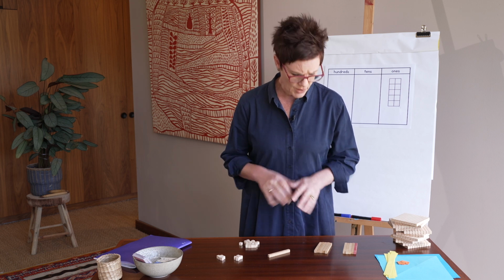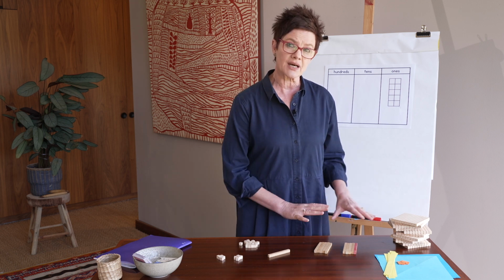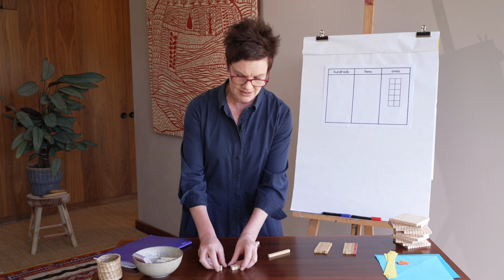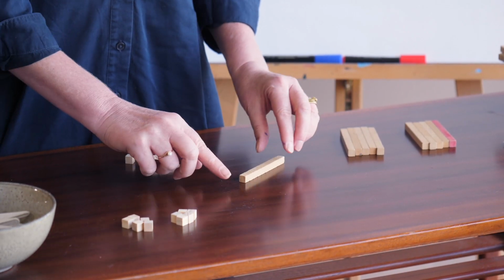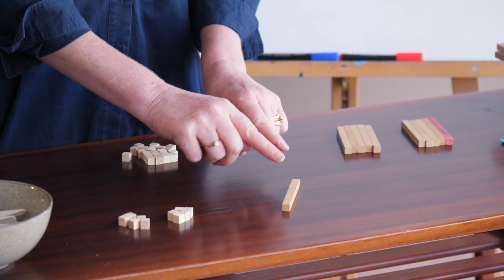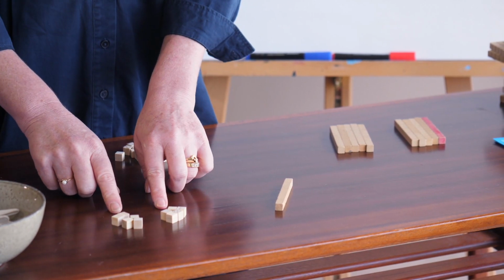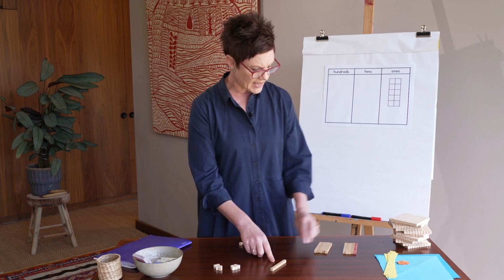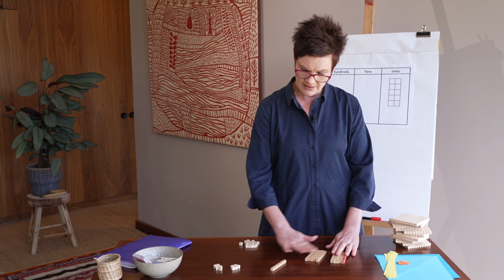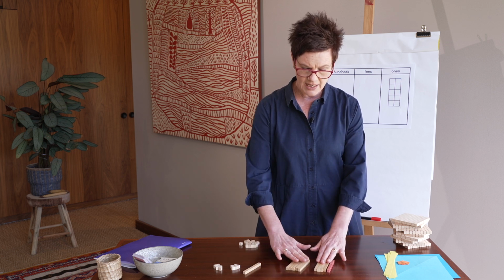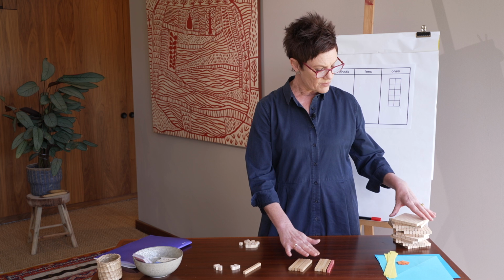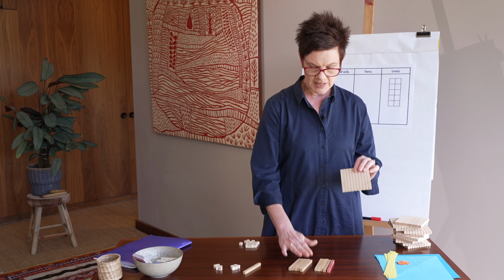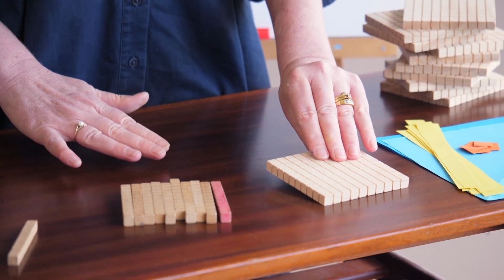First, let's recap on our ones, tens and hundreds. So we know that 10 of these, 10 ones, makes or is equal to 1 ten. 10 of these makes one of those. And we know that 10 tens makes one of these, 100. So 10 of these makes one of those.